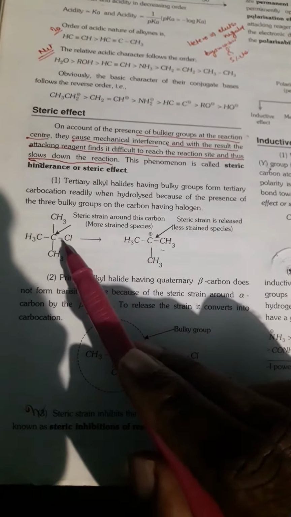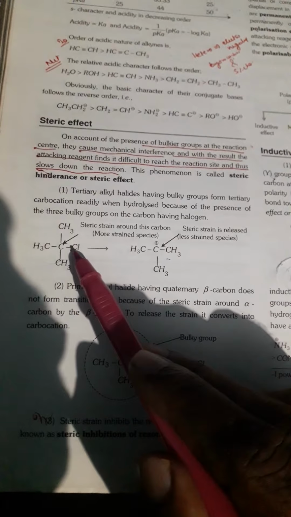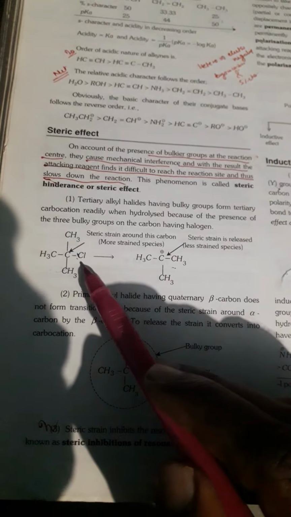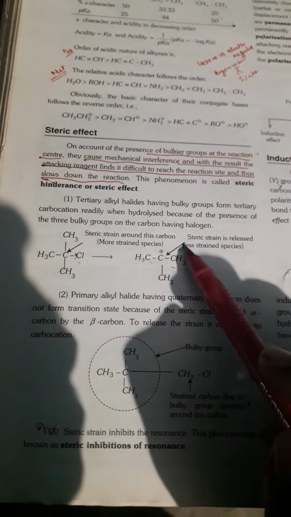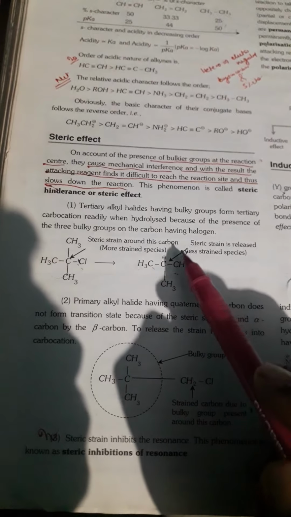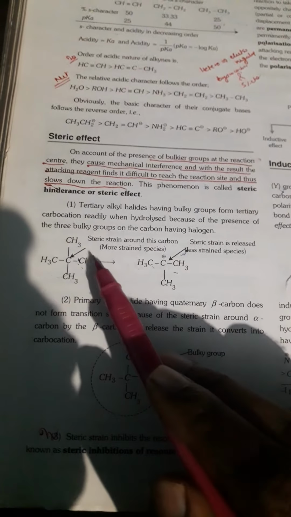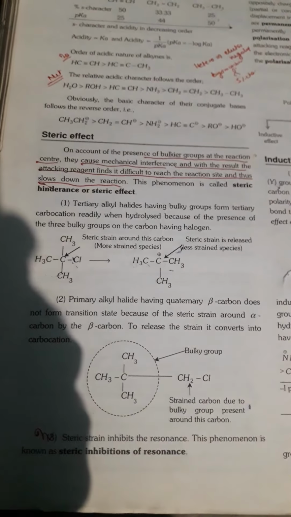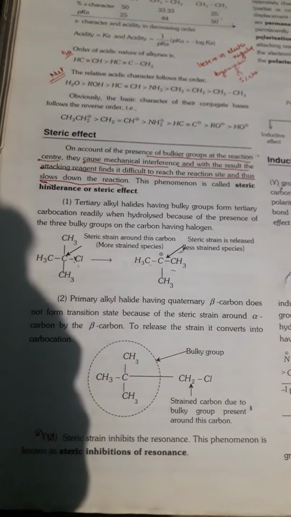Here is an example. Tertiary alkyl halides having bulky groups form tertiary carbocation. Suppose this is the molecule. If chlorine is released, these molecules first create steric strain, so the species will not be released easily. The carbocation formation is very high, so the reaction will not move forward towards intermediate formation. Due to steric hindrance the reaction goes very slowly, and less product formation takes place.